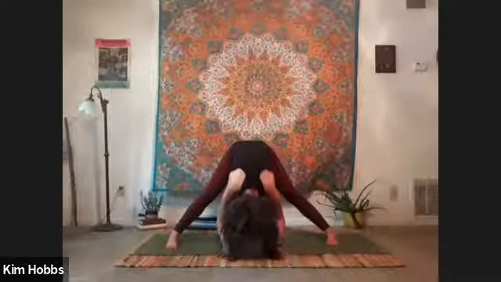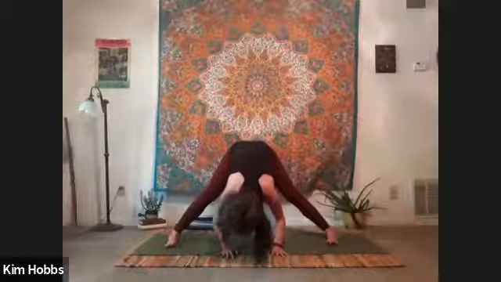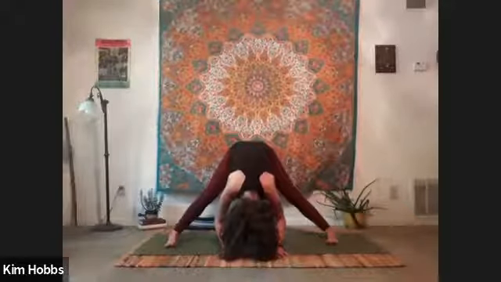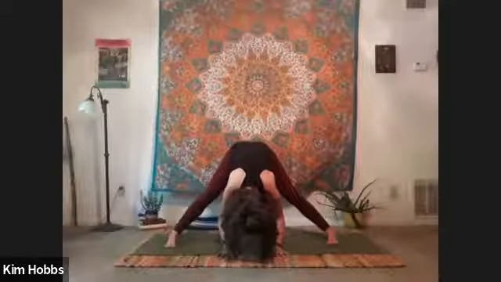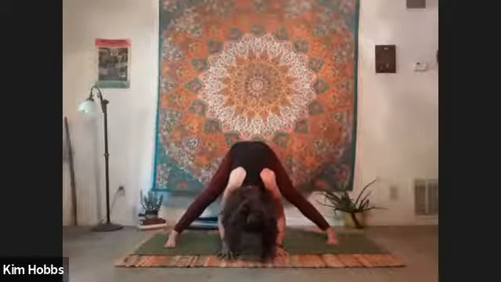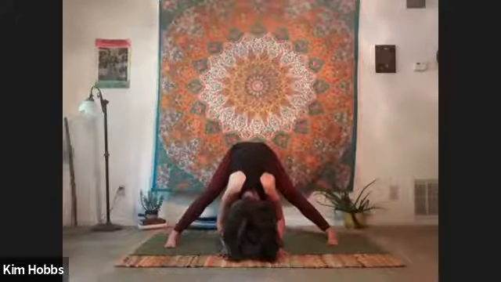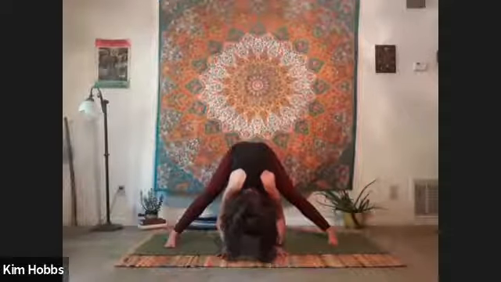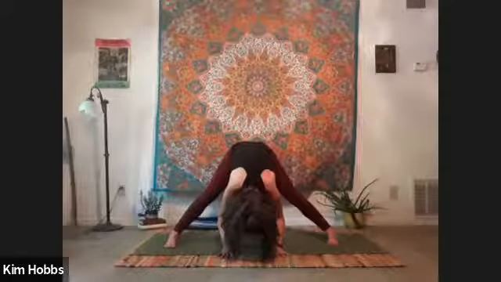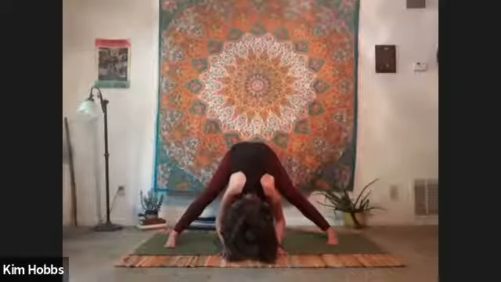Let go in the head, let go in the neck. Spread the toes, really root down in the four corners of your feet. And just notice what you notice here, maybe on the right side of the body still. Take one more big breath in through the nose, out through the mouth. Again, letting go of anything extra, coming back into this present moment.